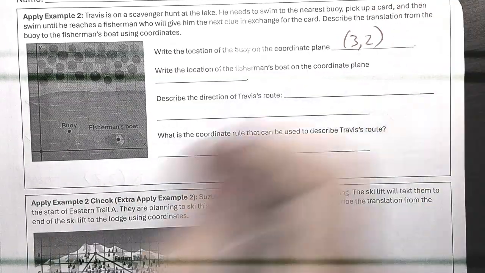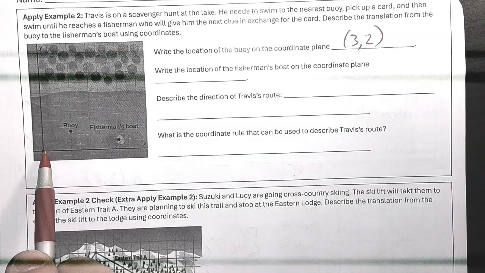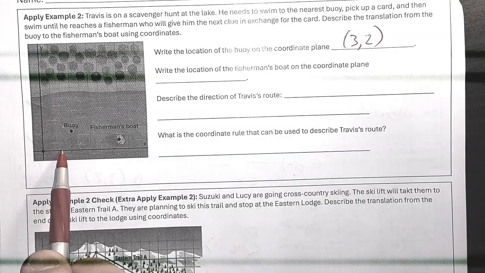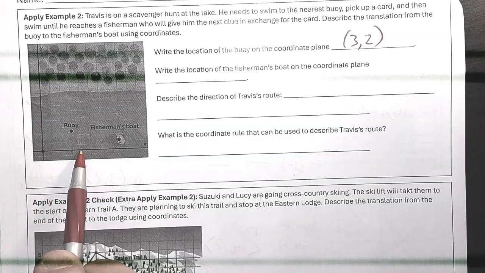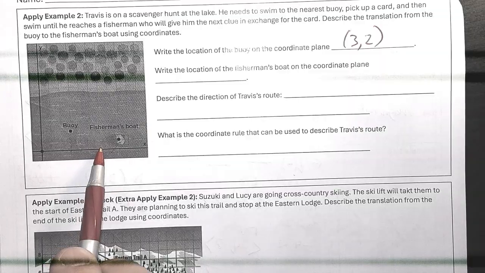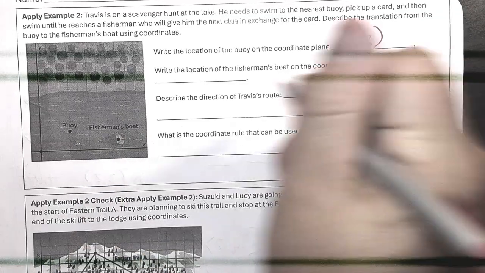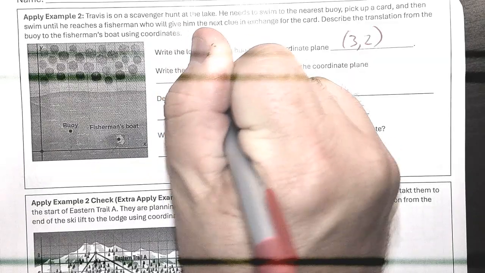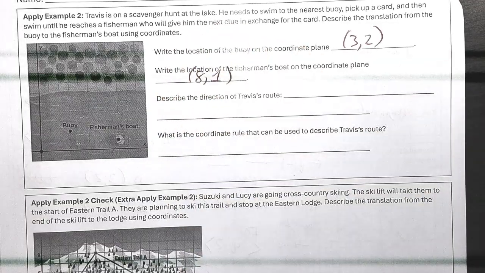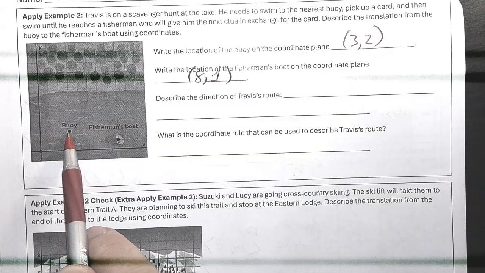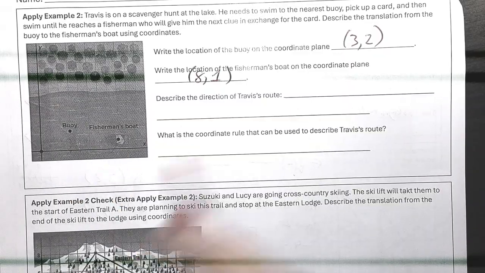So the buoy is at 3, 2. And then if we count over here, 1, 2, 3, 4, 5, 6, 7, 8. 8 over and 1 up for the fisherman's boat. So 8 over and 1 up, or +8, +1. They want us to describe the route, well, from the buoy to the boat.